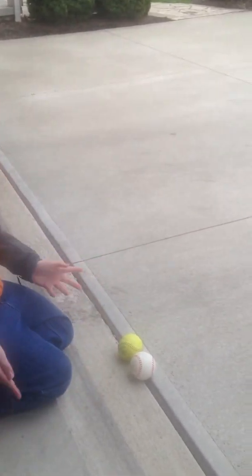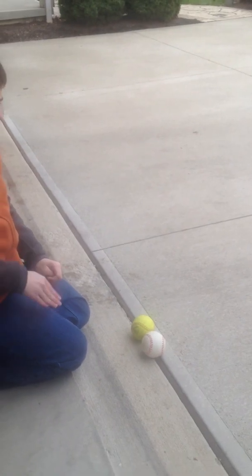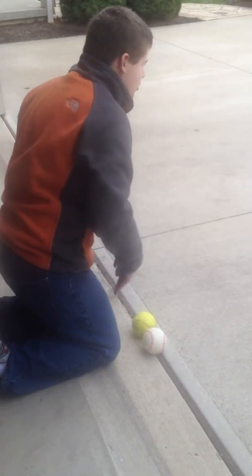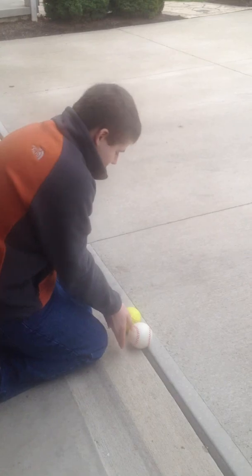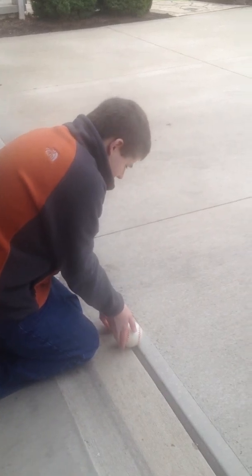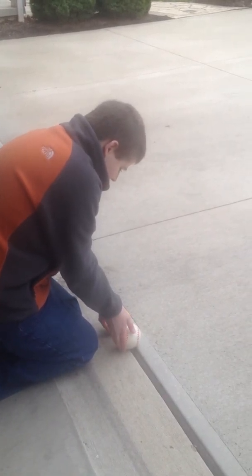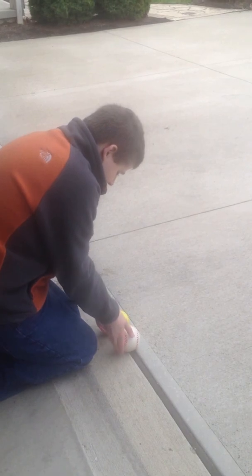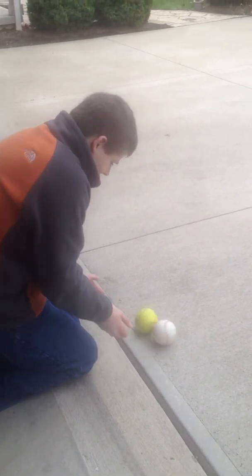So I'm going to push these with about the same force. Force is not the only thing that determines an object's inertia, also the mass and weight. So I'm going to gently push these with about the same force. 1, 2, 3, 4, 5.